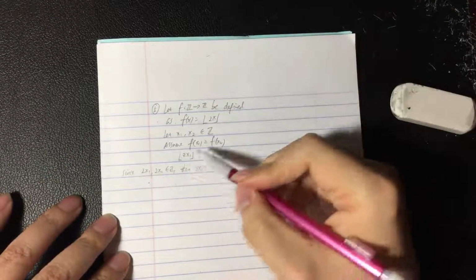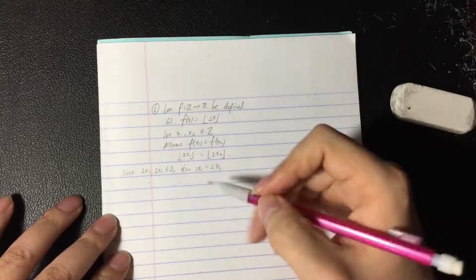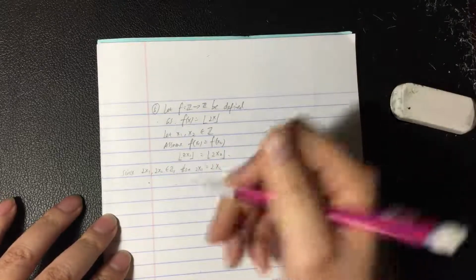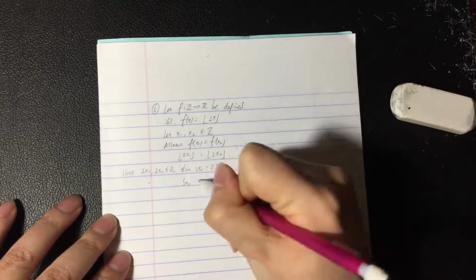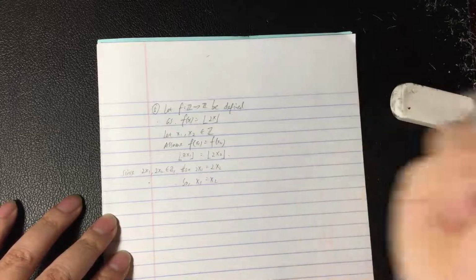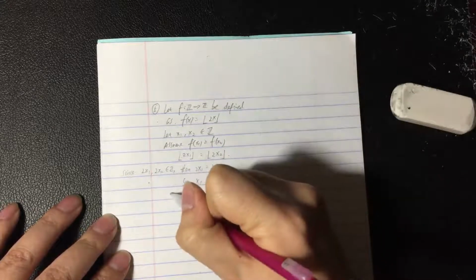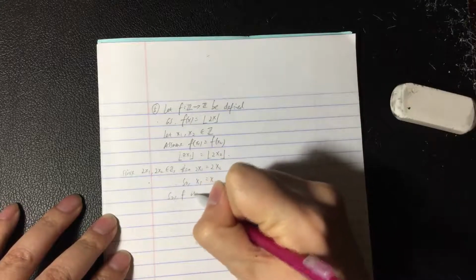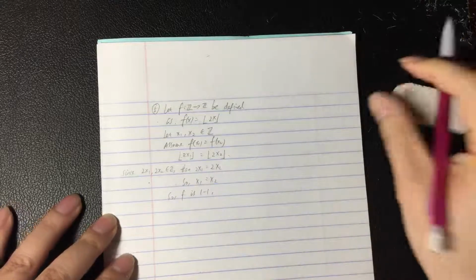Since they are both integers, the floor function of integers stays the same. Then I can divide both sides by 2. S1 equals S2. So f is 1 to 1.